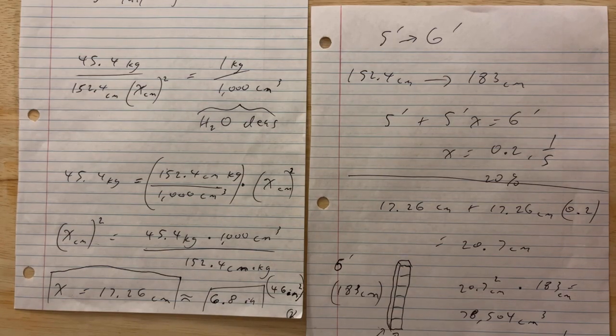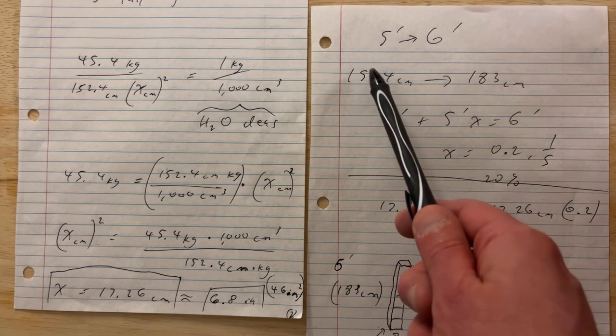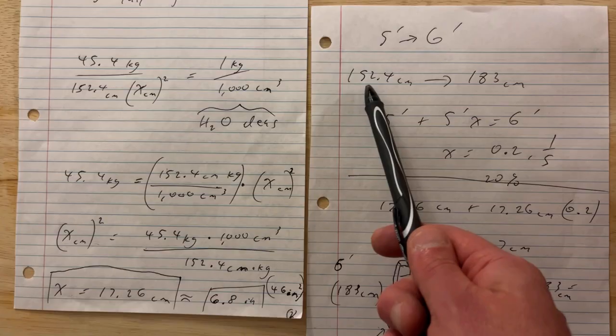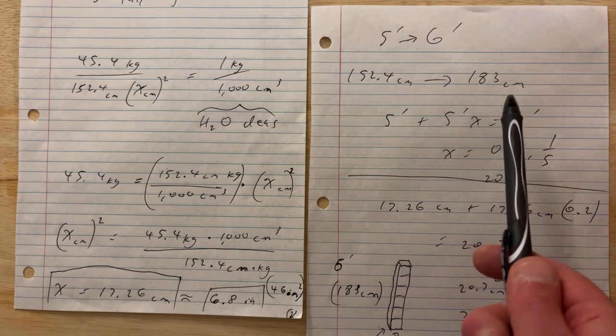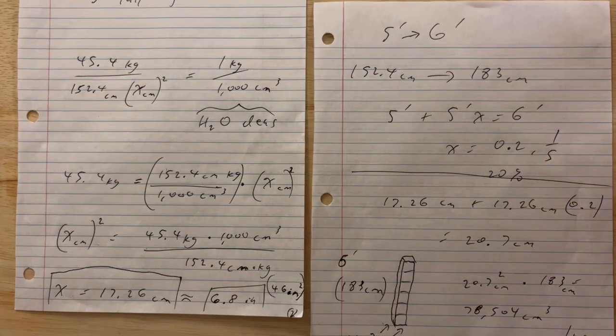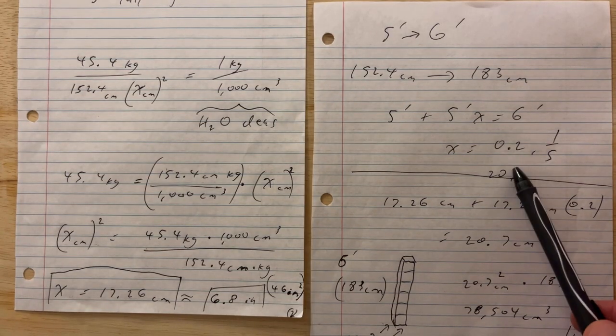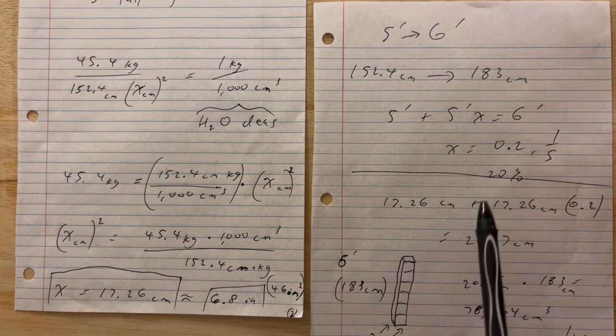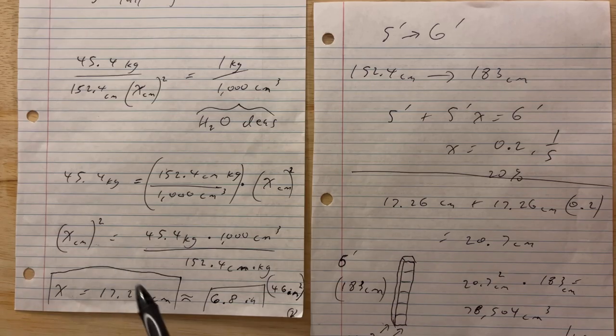All right, so now what we're going to do is turn this information into the person's new weight. To go from 5 feet tall to 6 feet tall, or 152.4 centimeters to 183 centimeters, it's a 20% increase, or 1/5. So since we know that the height is increasing by 20%, then that means every dimension needs to increase by 20%. Let's take our 17.26 centimeters for each dimension on the area, increase that by 20%. And so we will get 20.7 centimeters.